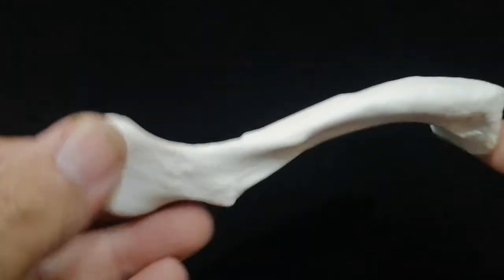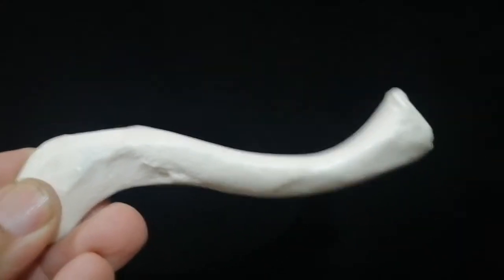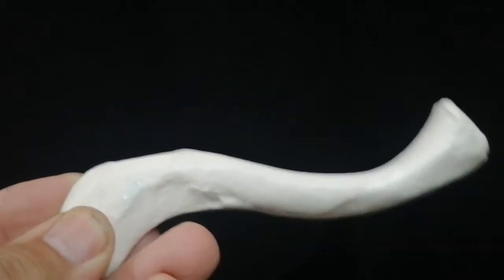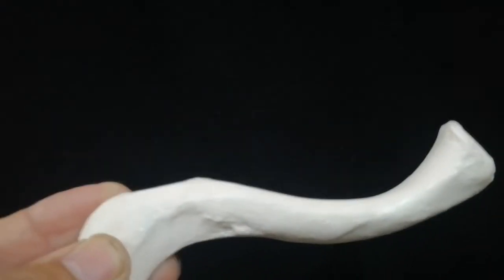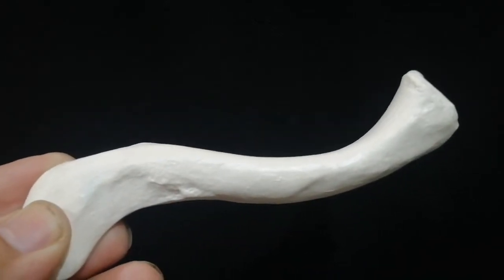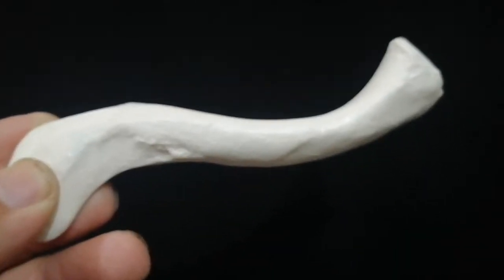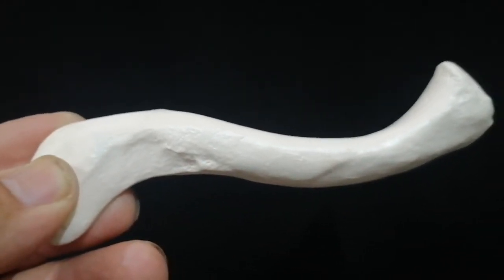Today we are going to discuss the clavicle, which is called the collarbone, and it is the anterior part of the pectoral girdle. And the girdle is actually the way of communication between the axial and appendicular skeleton. So here we have two girdles, two extensions, two limbs.